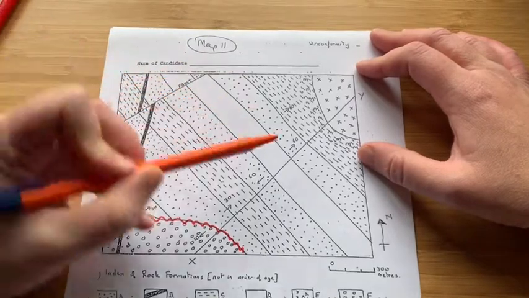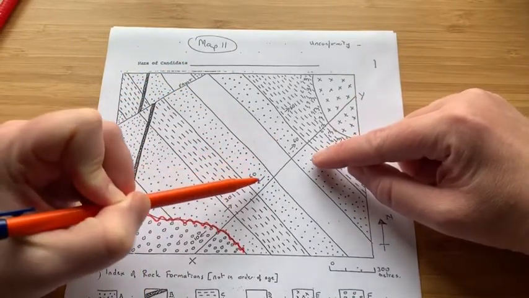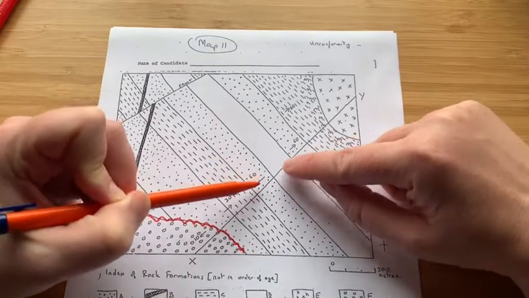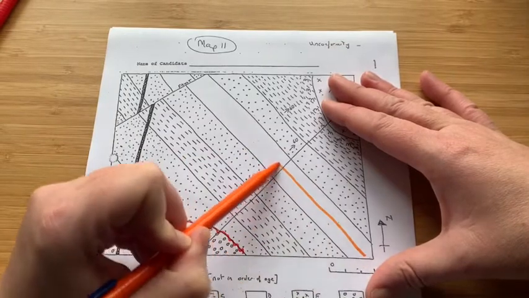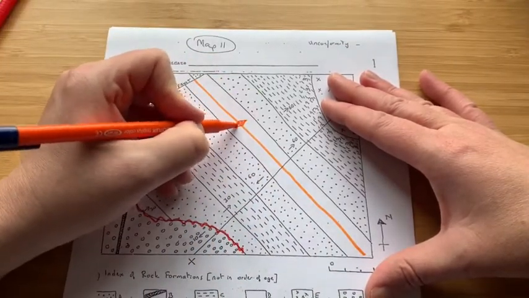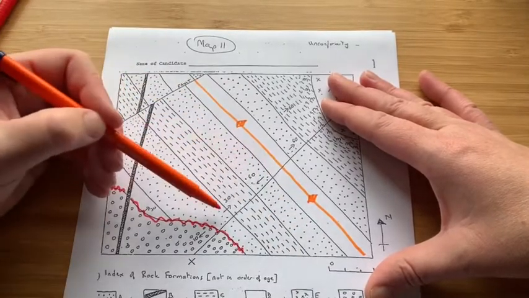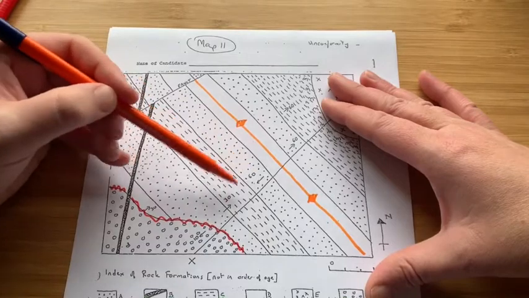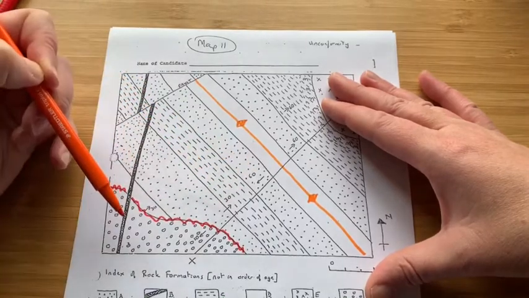So if we start off in the middle, this white layer is not repeated, but the stippled layers, for layer A, are on either side and they're dipping away from each other. This will suggest that we've got an APT in the middle, and that one there is an antiform because they're dipping away from each other. And if we look further towards the southwest, we can see two units which are tilted towards each other, suggesting that we've got a synform.